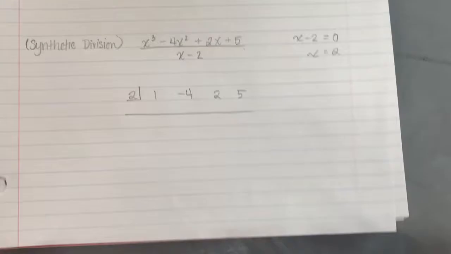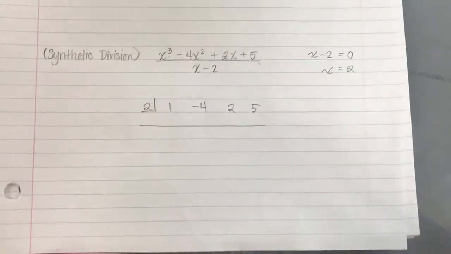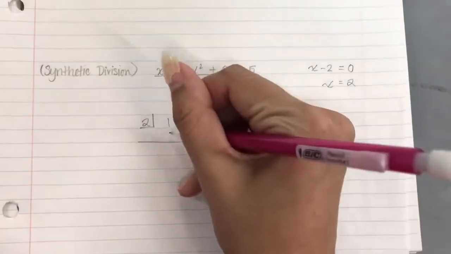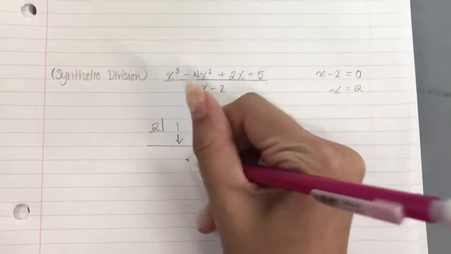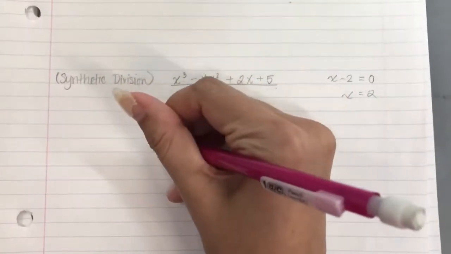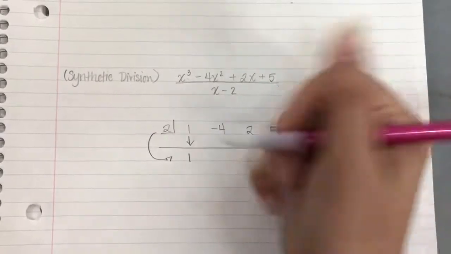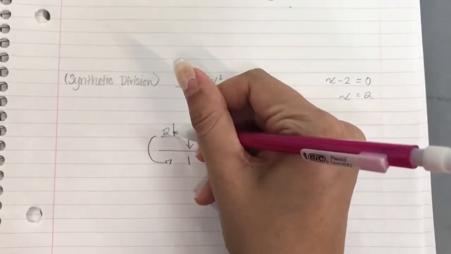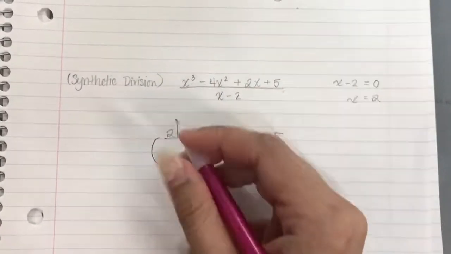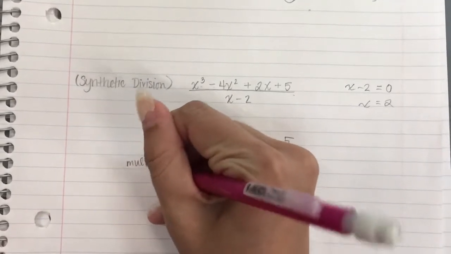So now, the trick to synthetic division, it's really easy once you get the hang of it. All you have to do is bring down your first term, 1, and then every term that we bring down, we're going to multiply it by whatever is in this box. So we have 2, so we're multiplying here.